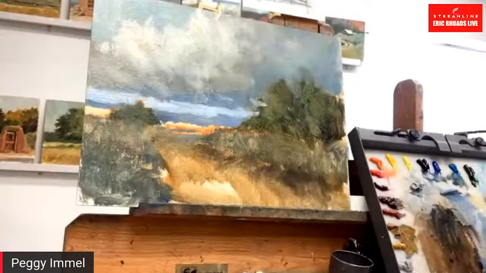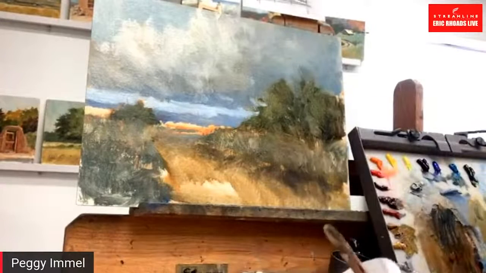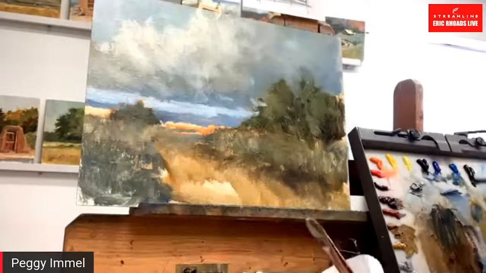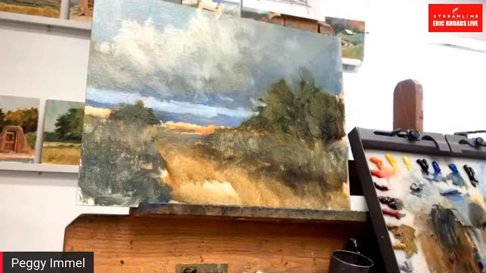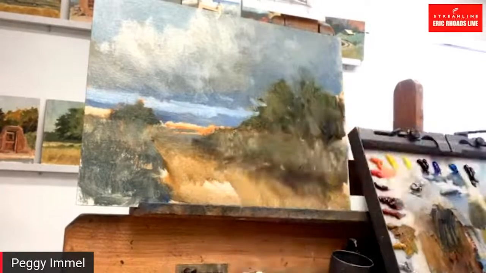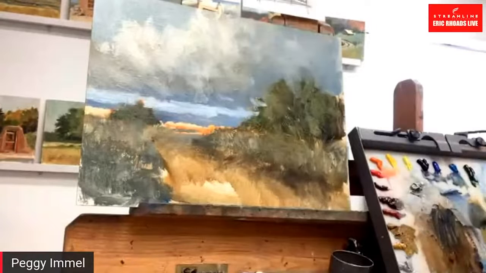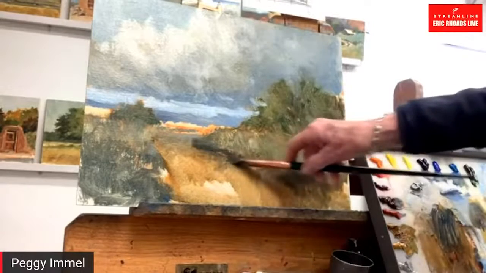What brand of transparent oxide red do you use? I use Rembrandt. Okay. Because it's pretty runny, and yep. I use it primarily for underpainting, you know, for the darks. I want to get a dark in there, and I like those to be fairly transparent.